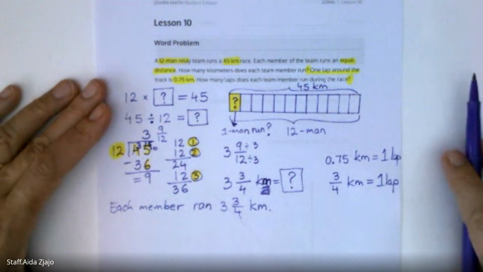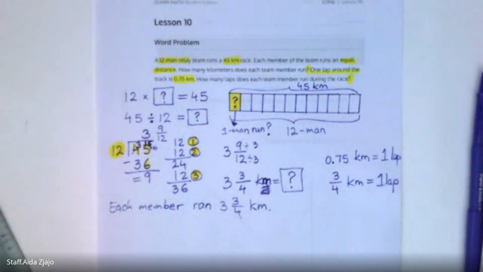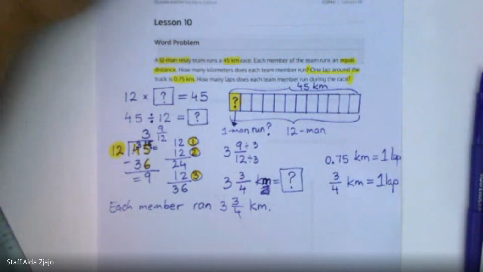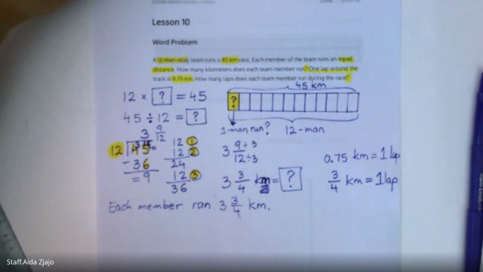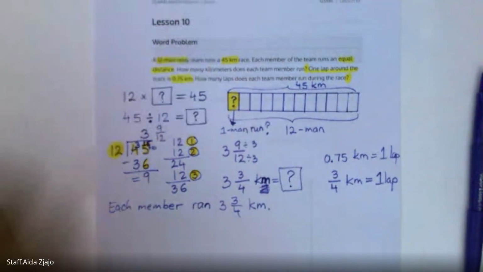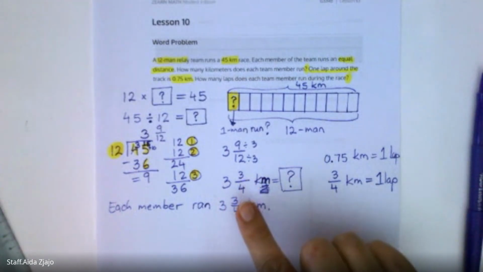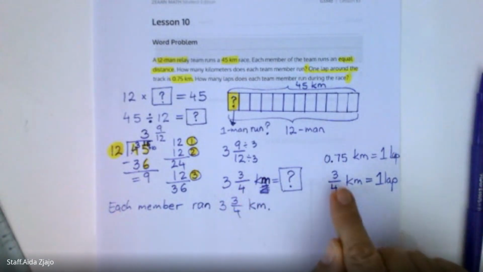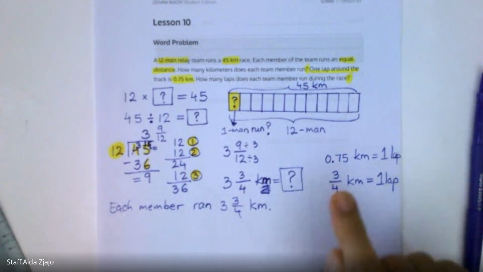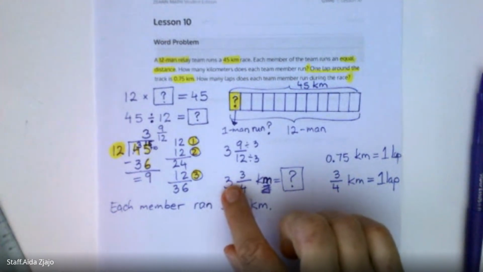That we can see. So this problem could be solved in a different way. We can think about how many of these 3/4 are in 3 3/4.